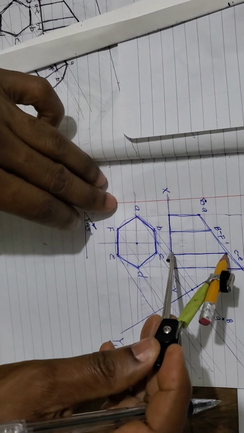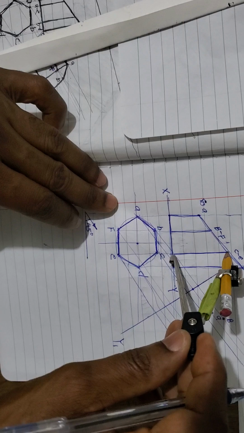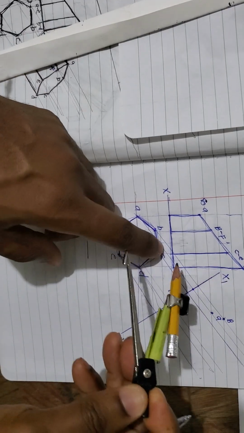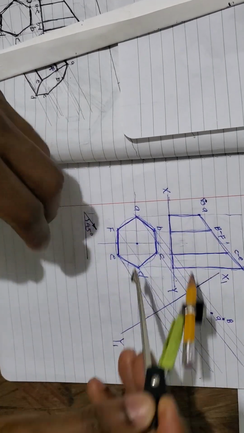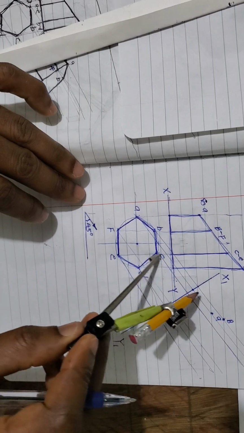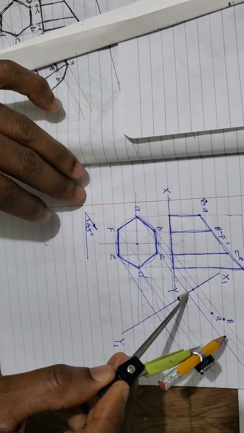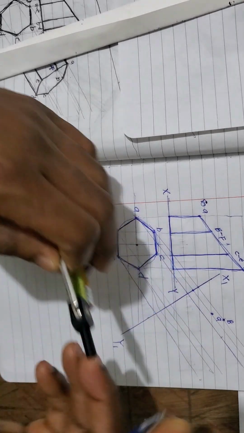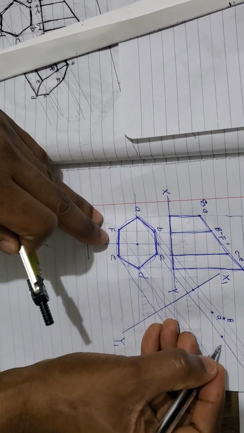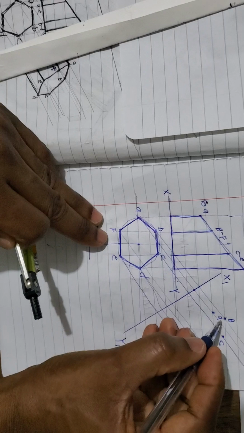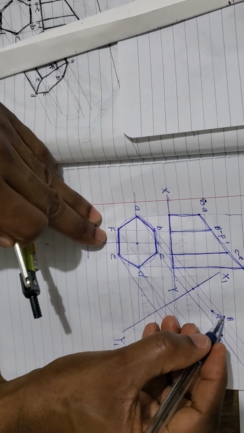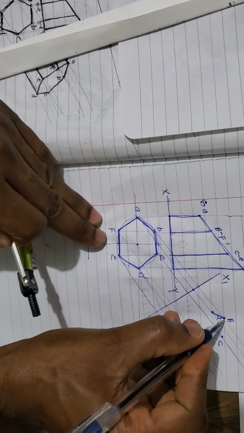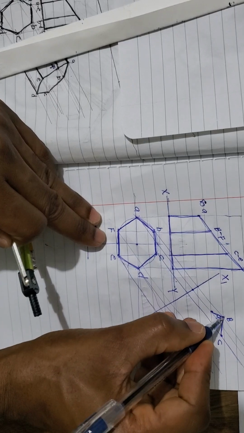Again, I open my compass to this side, with the center at this point. Then you trace, go down to C, transfer that very same distance, and make sure to mark your point C. So here is A to B, B to C.